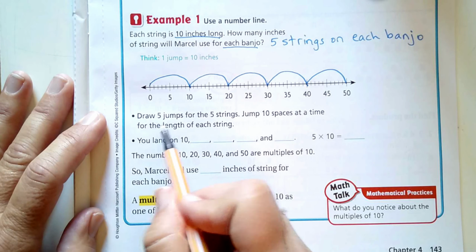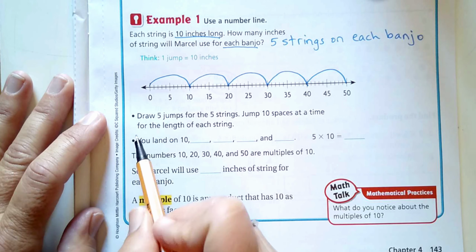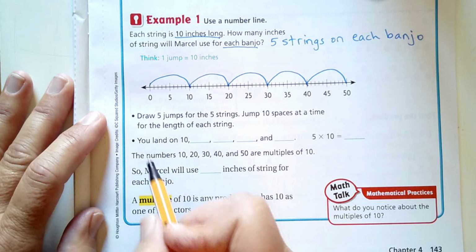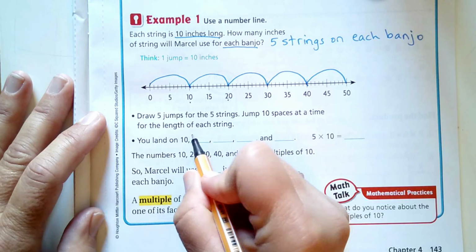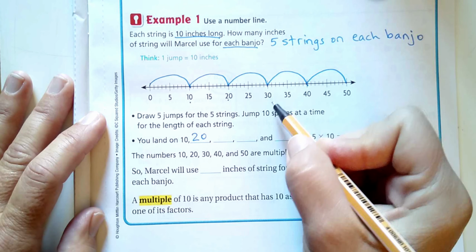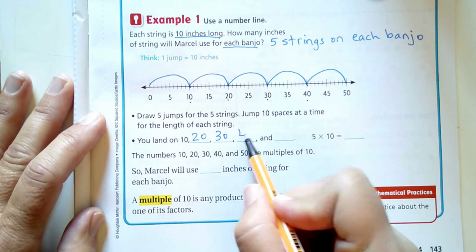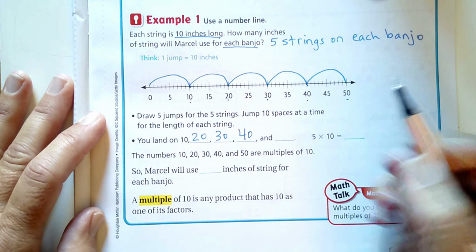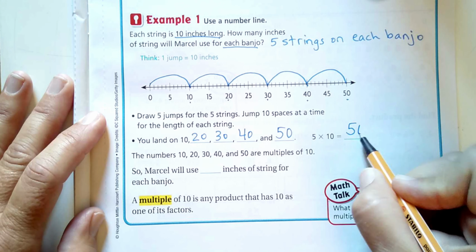We had to draw the 5 jumps for the 5 strings, and we jump 10 spaces at a time for the length of each string. So we land on 10, 20, 30, 40, and 50. 5 times 10 equals 50.